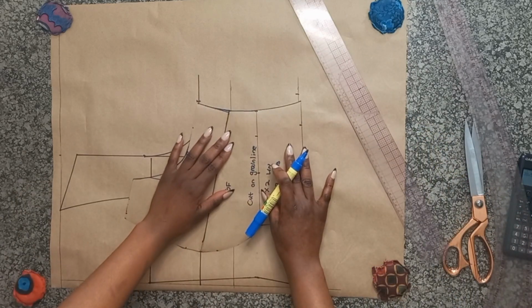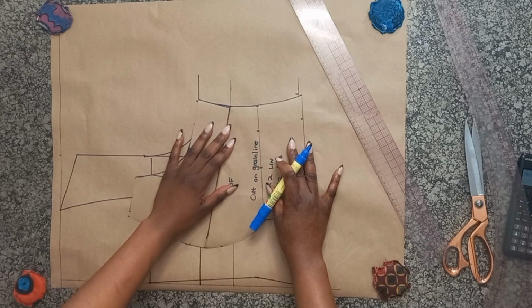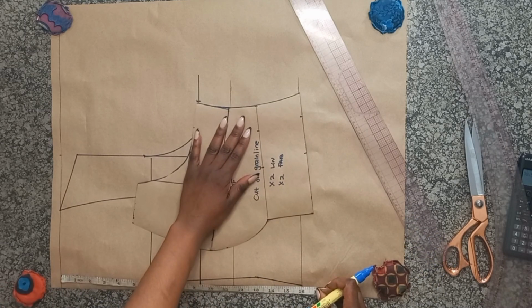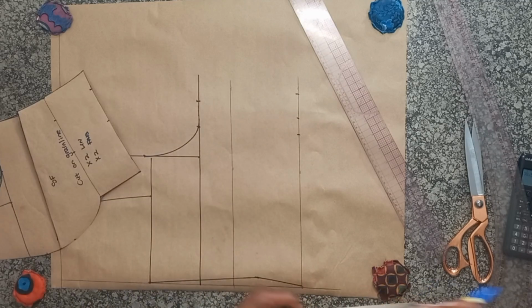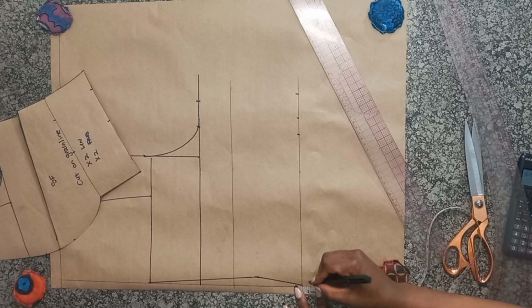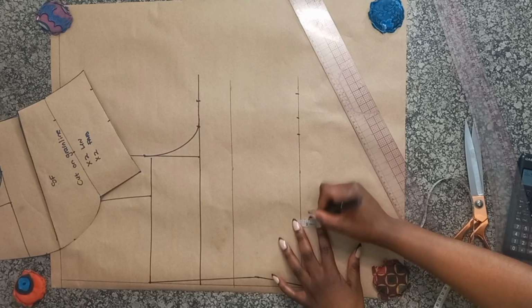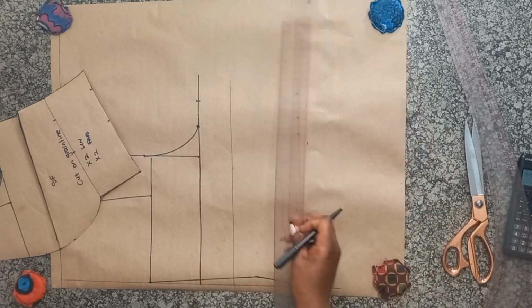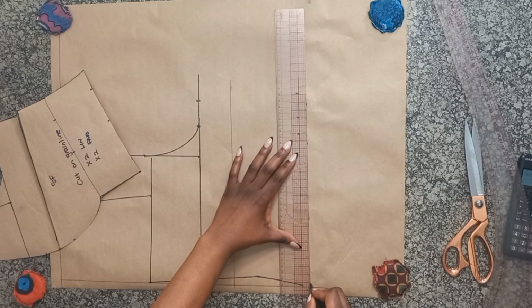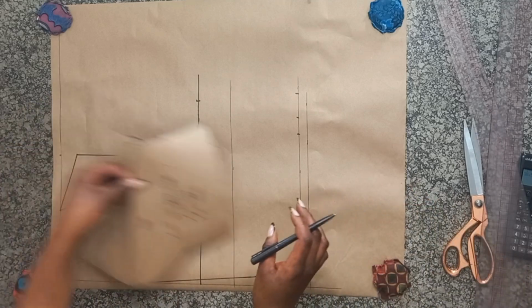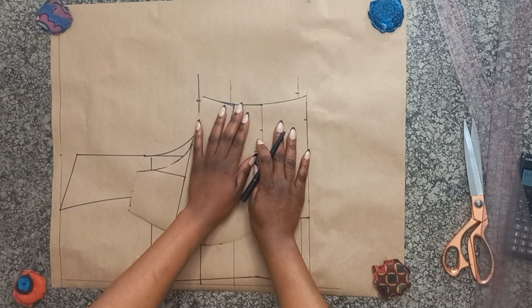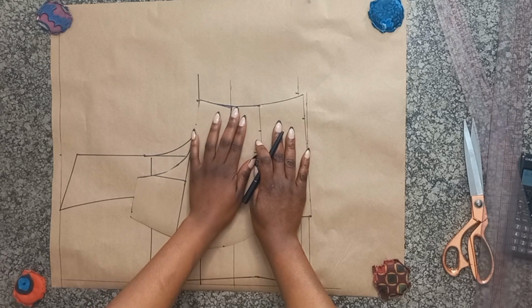So I brought my side front pattern to get the exact side seam for my side back. So you take your side front and match it with your side back and draw it out. But before then, I would add my 0.5 inch seam allowance. So what I did was that I marked shoulder to waist 16 inches instead of 16.5 inches. So I would match it together and trace it.